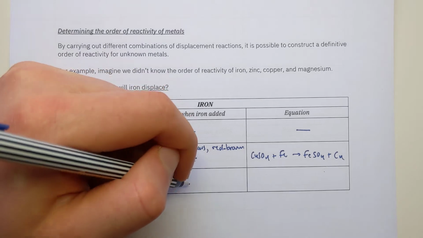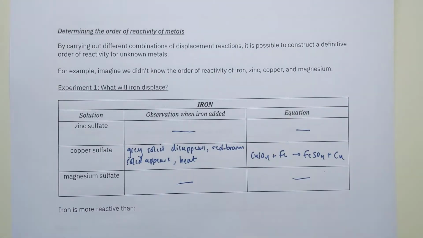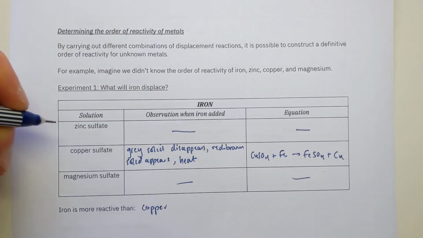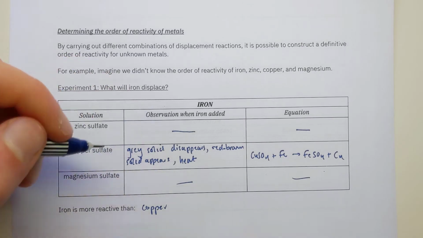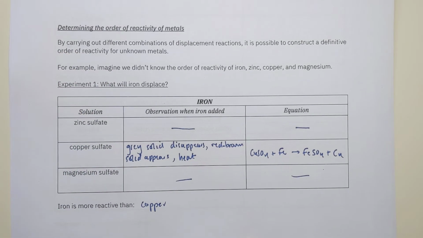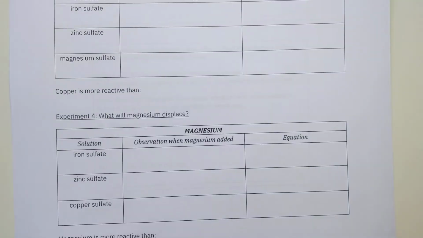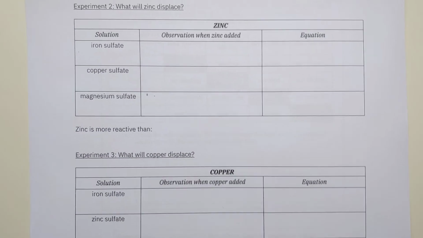If I add iron to magnesium sulfate, nothing happens. So from that information I can tell iron is more reactive than copper because it did a displacement reaction, but less reactive than zinc, wasn't able to displace it, less reactive than magnesium, wasn't able to displace it. So it gives me a bit of information, but I haven't got the full picture yet, and need to do some other combinations. So let's say I look at zinc now.